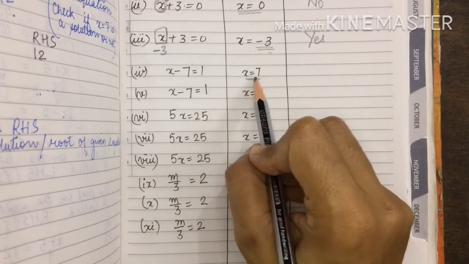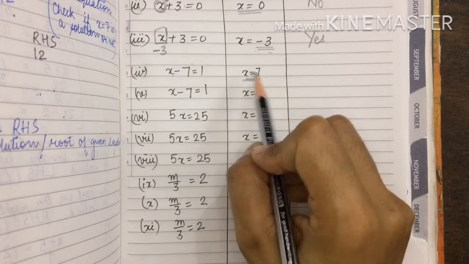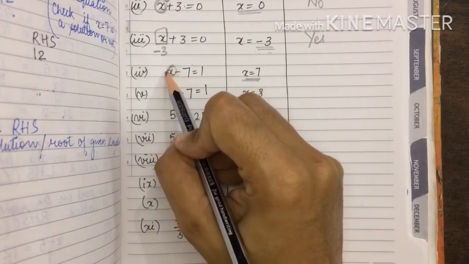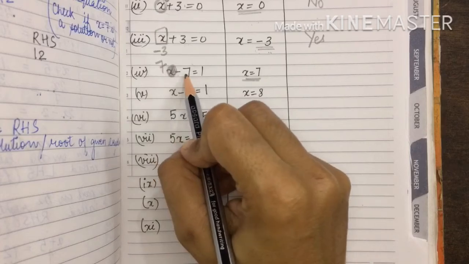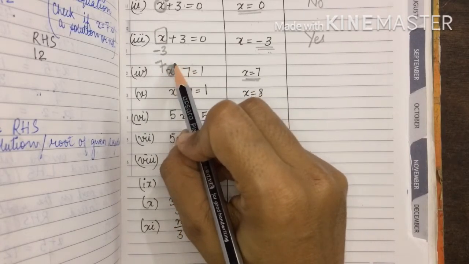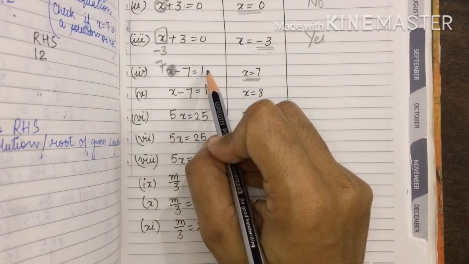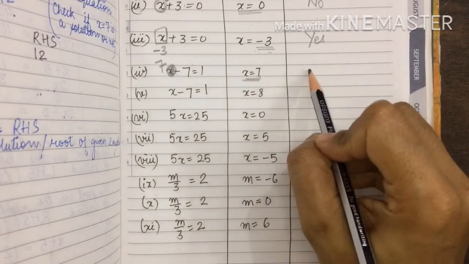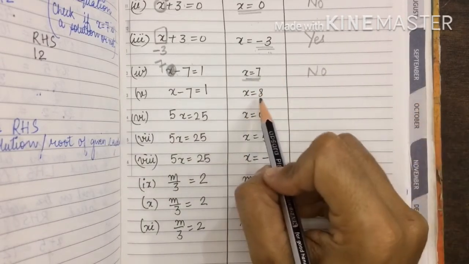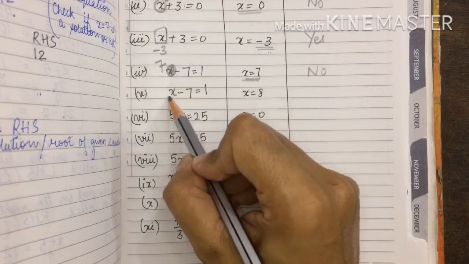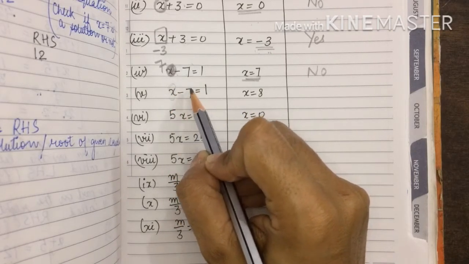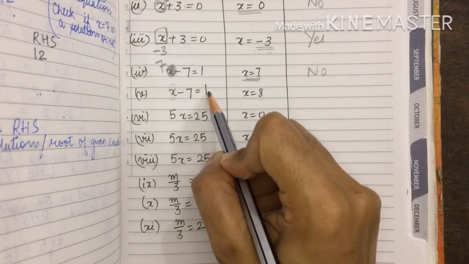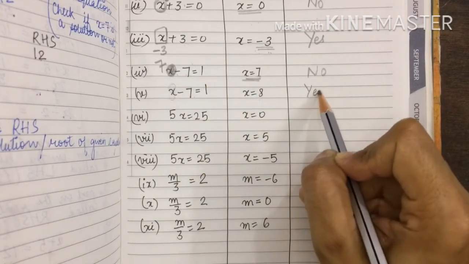So if I use x equals to 7 over here, that means this value will be replaced by 7. So 7 minus 7 gives me 0. But on other side I have 1. Is this option correct? No. Now try using 8. If I had 8 here, 8 minus 7, the answer would be 1, which is same as the other side. So this is the correct option.